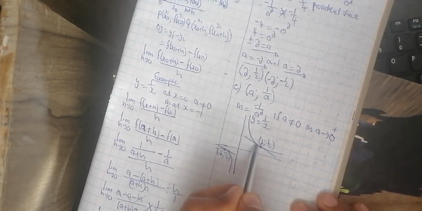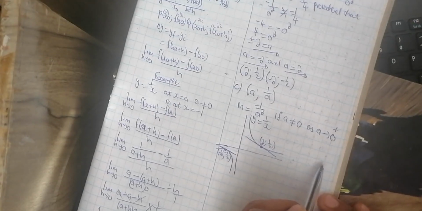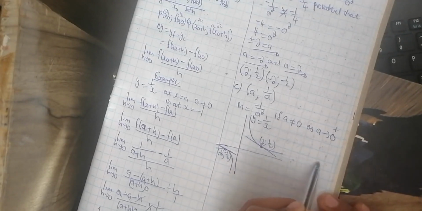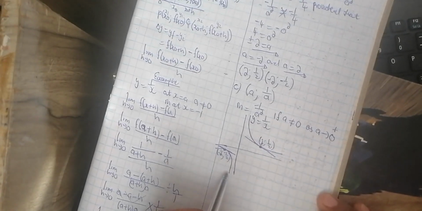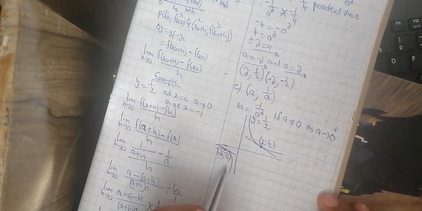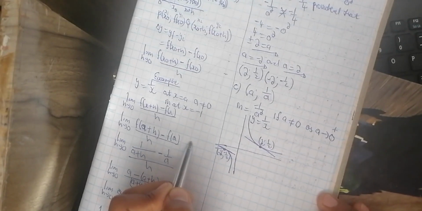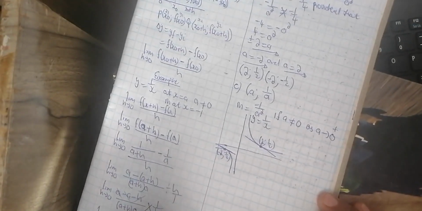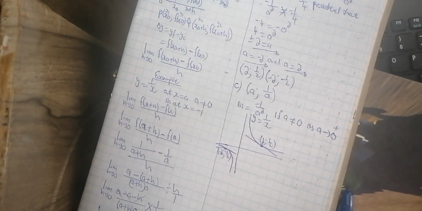As I'm moving away from the origin, the slope is approaching 0 and the tangent line levels off, and the same is happening in this one. Can you see that? The slope approaches 0 and the tangent line levels off. And that would be my answer for this question.